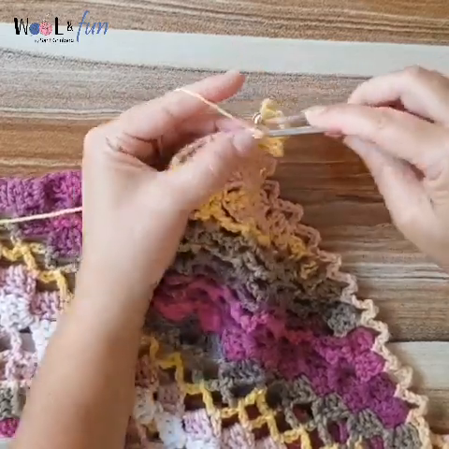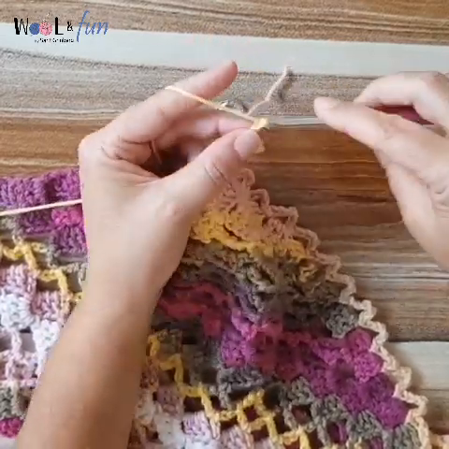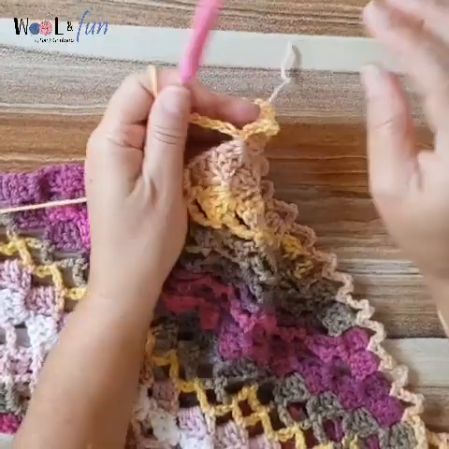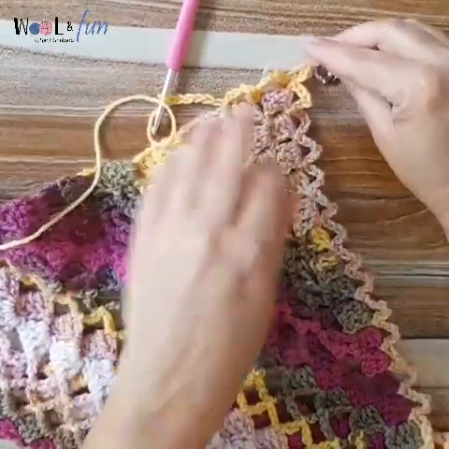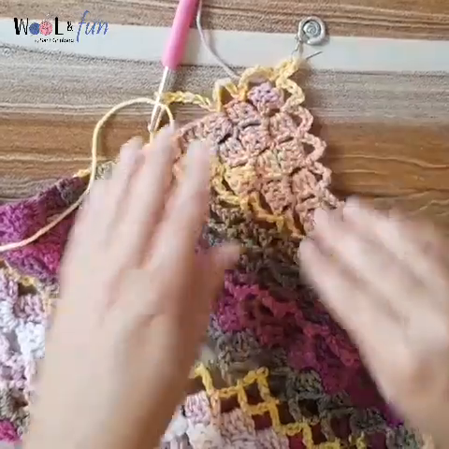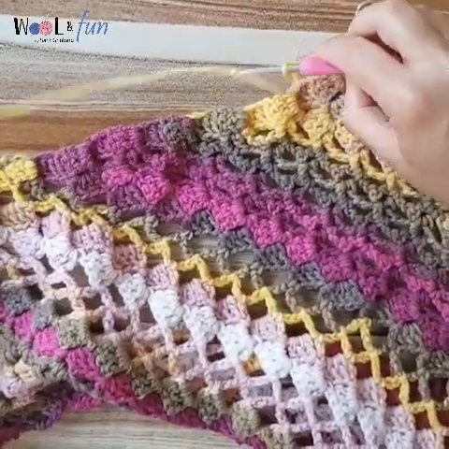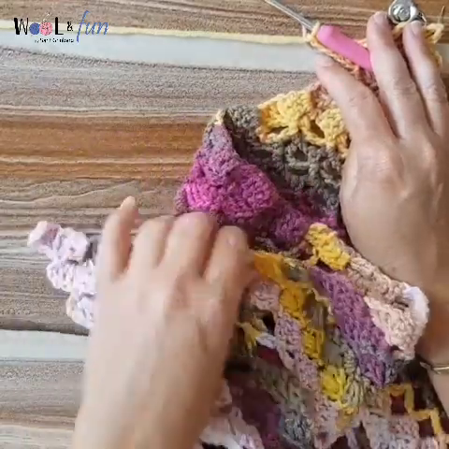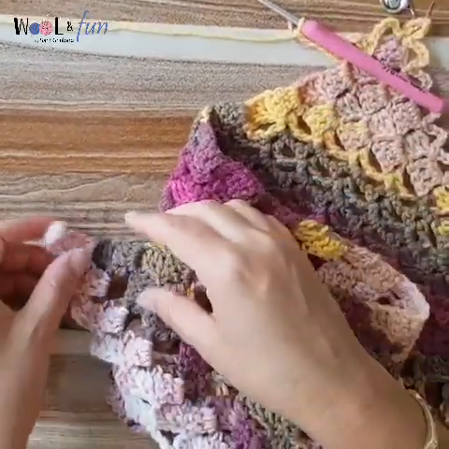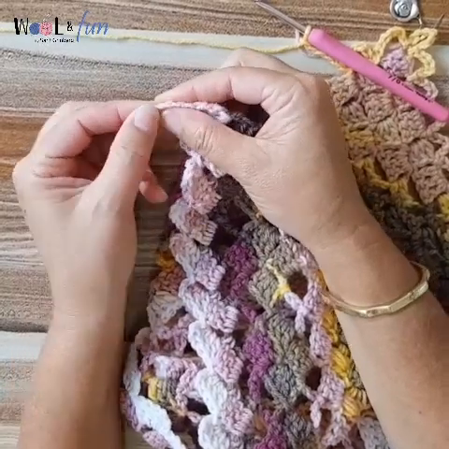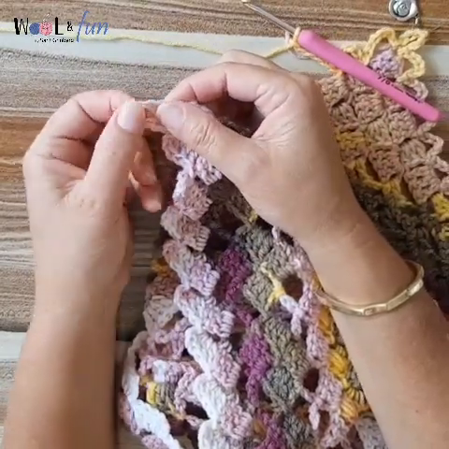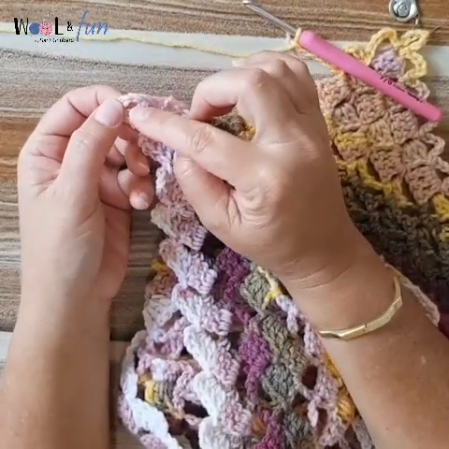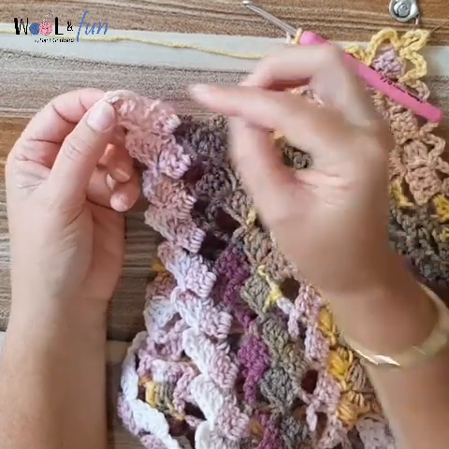Slip stitch, chain 6. Okay, continue to make the chain square until the end, and in the last square we are going to make the basic square.